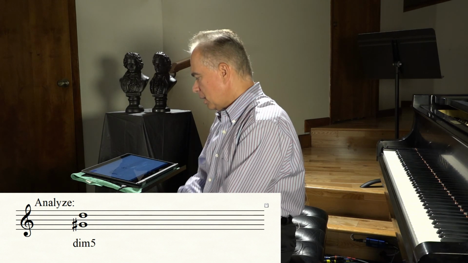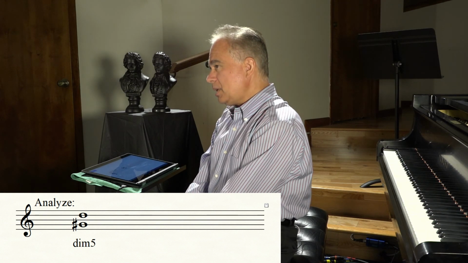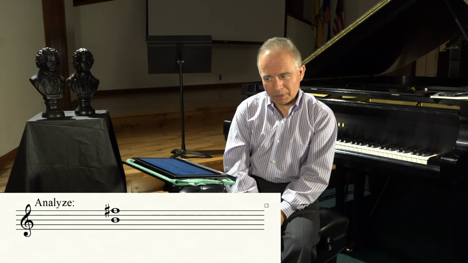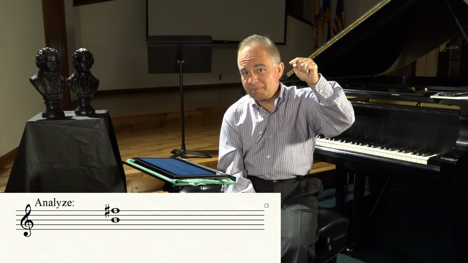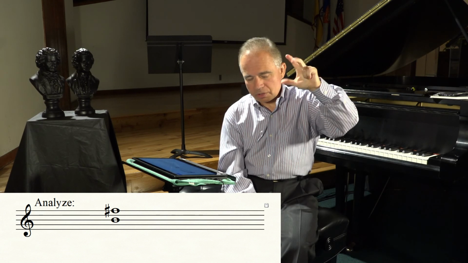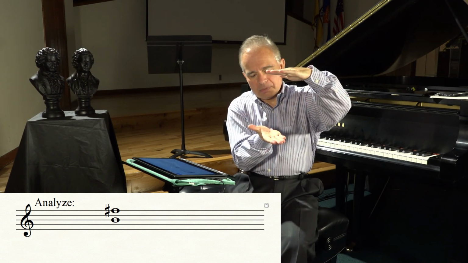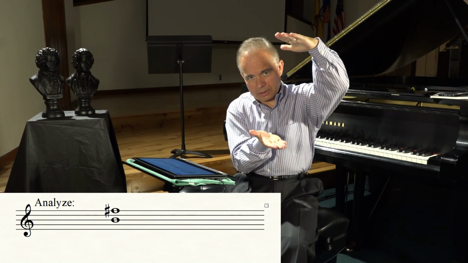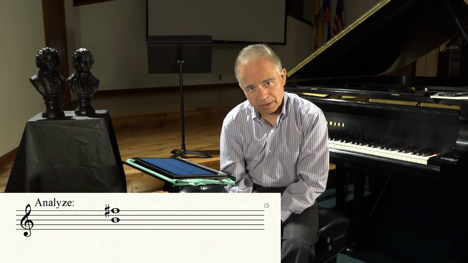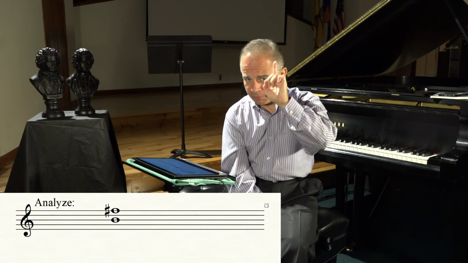Okay, let's analyze another one. B to F sharp. Well, if you remember carefully, B to F was our diminished fifth, right? So what happens if I raise the top a little bit? From diminished, it becomes what? It becomes perfect again. So very important for the system of scales.